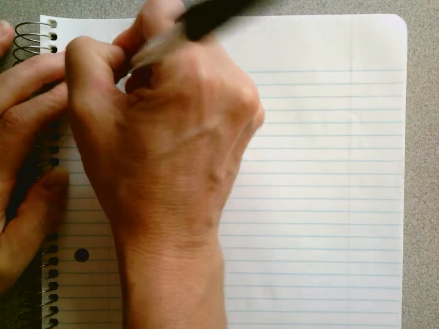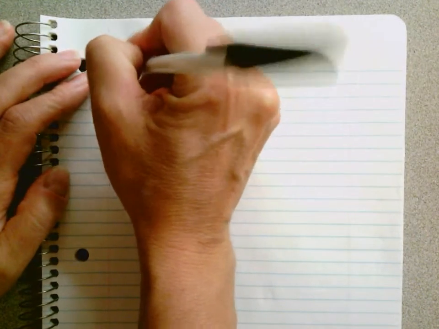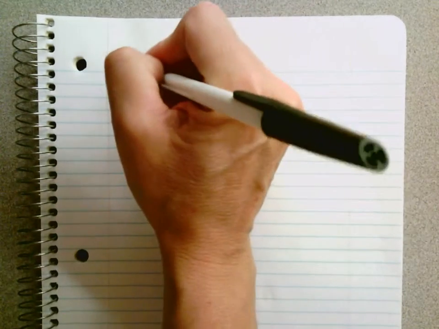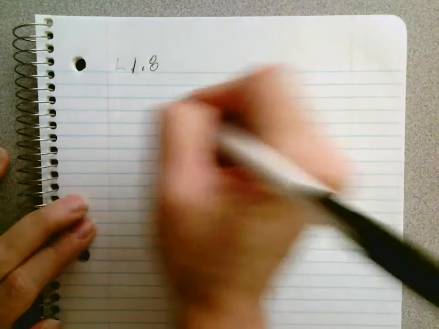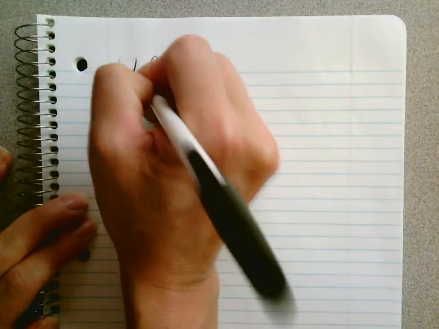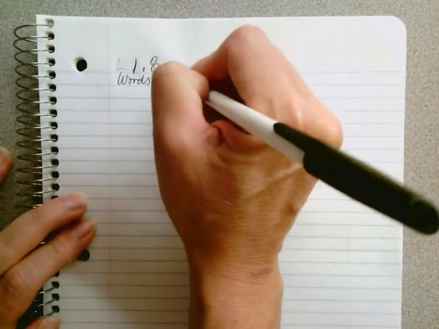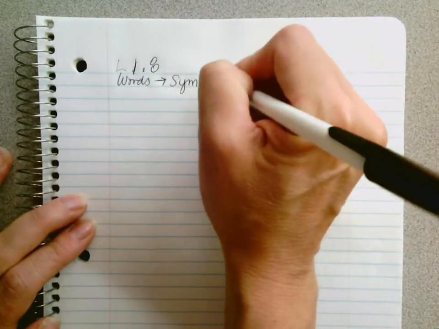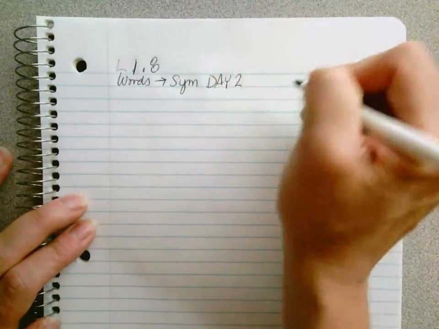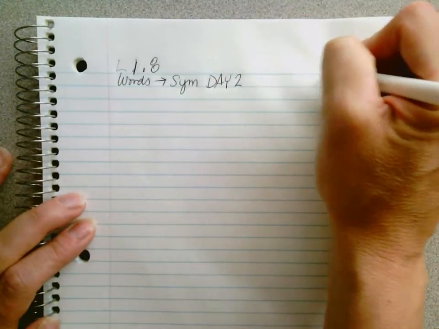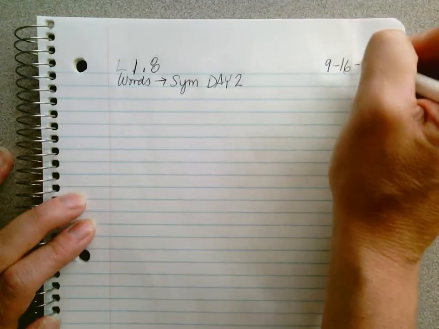A bunch of them. Here we go. We are on lesson 1.8, day 2. So, next page. Here we are.